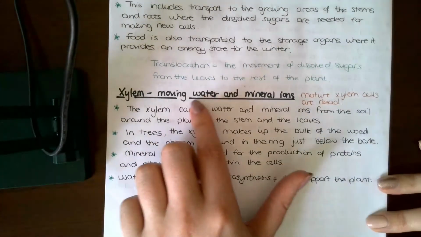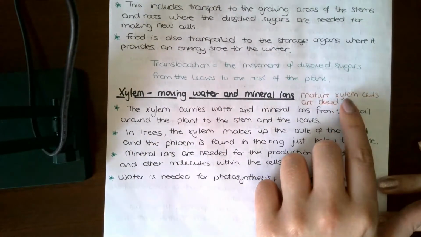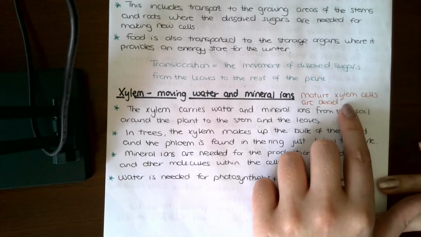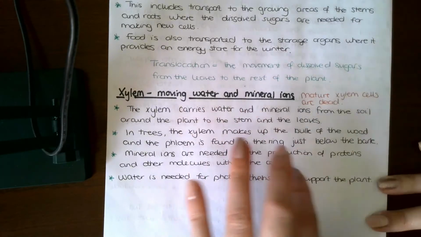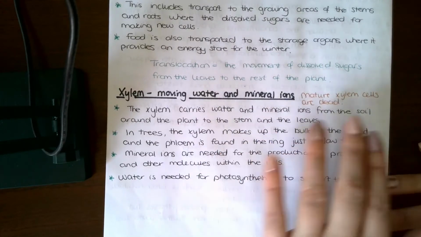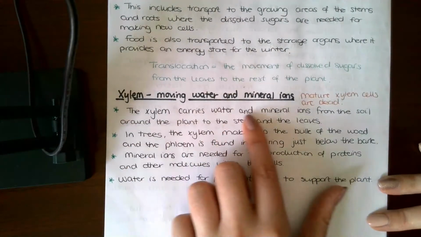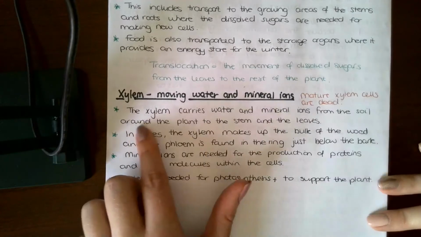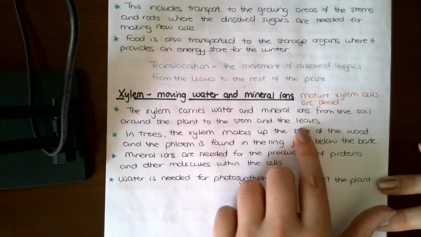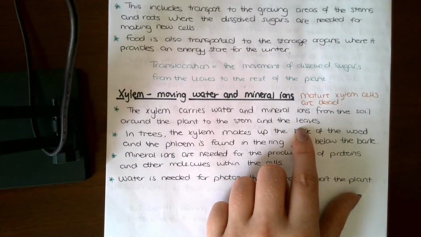The xylem moves water and mineral ions. The mature xylem cells are actually dead. We'll talk about trees in a minute, but that's why we get lots of bark and wood. They're actually dead cells. So the xylem carries water and mineral ions from the soil around the plant to the stem and the leaves. They're absorbed through the roots, taken up from the soil, up through the plant, and transported in the xylem. So that's mainly water and mineral ions.